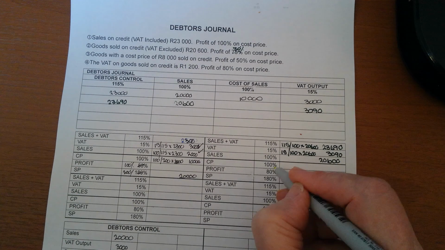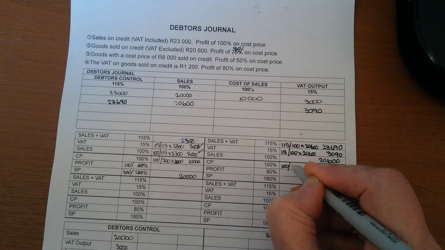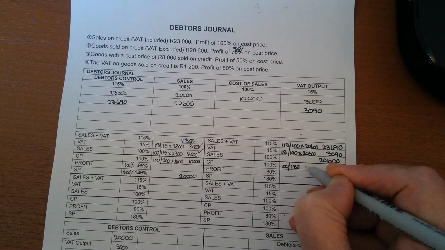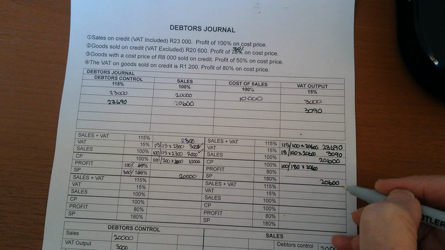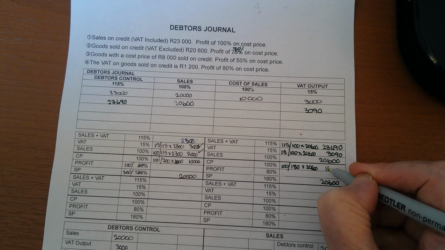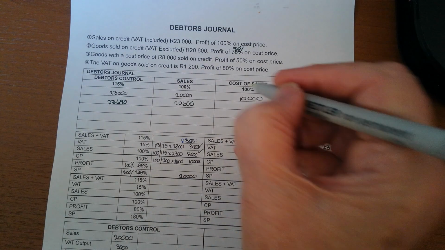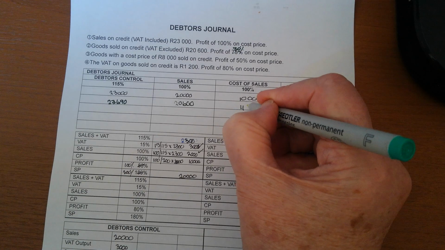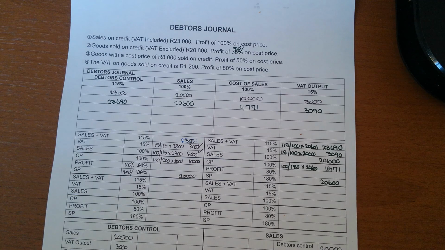So if I want to calculate the cost price, the one that we want at the top, 100, divided by the one that we know, 180, times 20,600, and that will give me 11,771. So my cost of sales is 11,771.